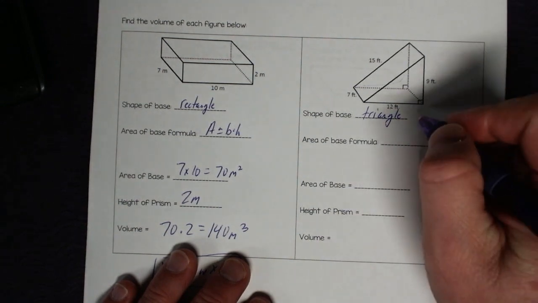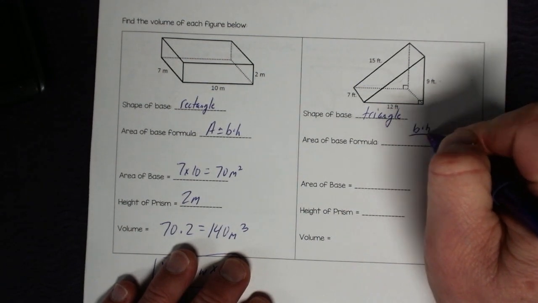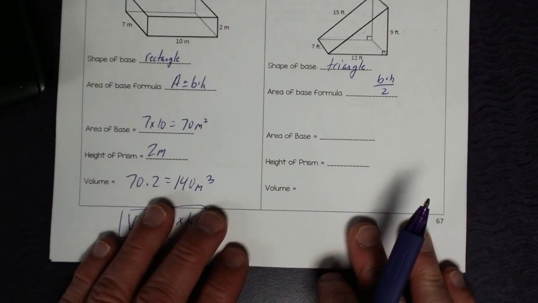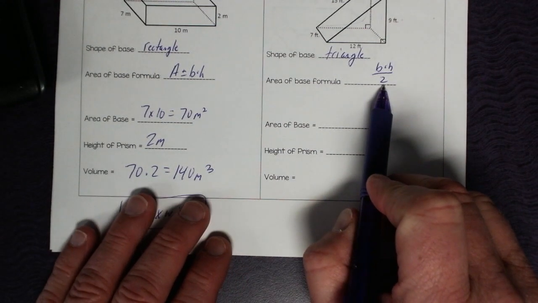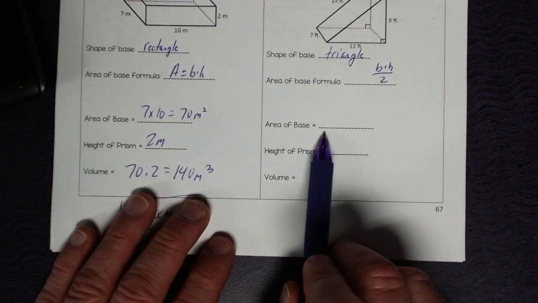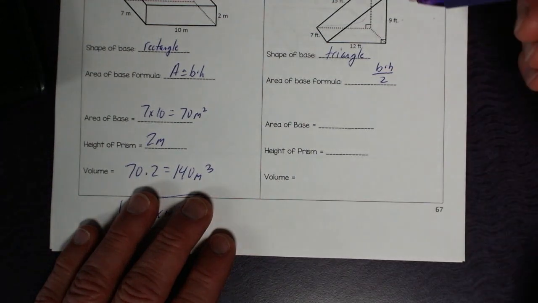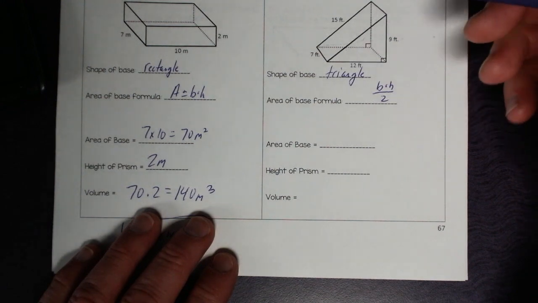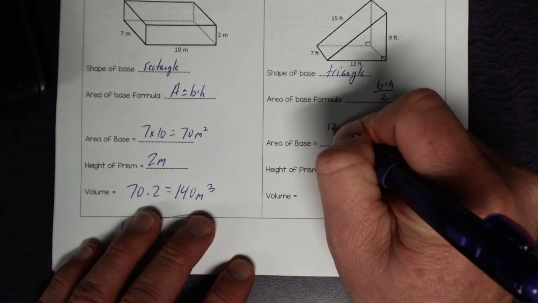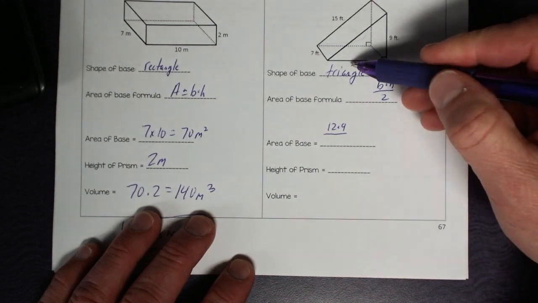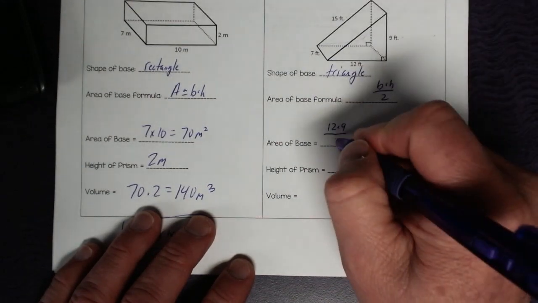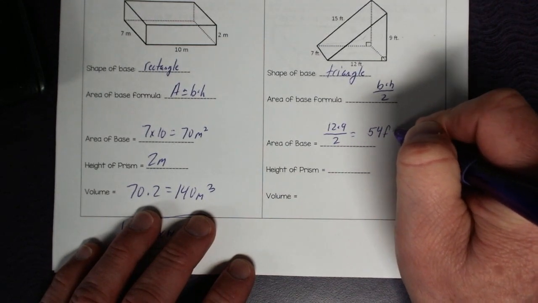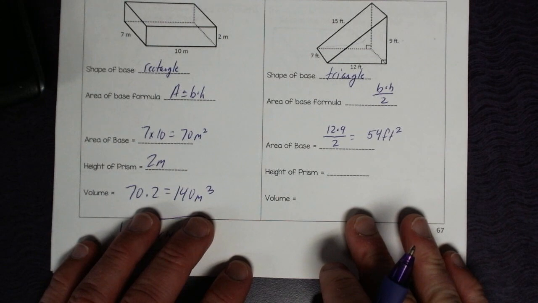Okay, and then it says area of the base. I'm going to use base times height divided by 2. Same thing as over here. I'm going to use base times height divided by 2, or you could do base times height times 1/2. Now they want the area of the base. So don't forget, move down, the base is this triangle right here. So the area would be 12 times 9, which I got from here, and then divided by 2. And that's going to give us 54 feet squared. That's the area of the base, which is the triangle.